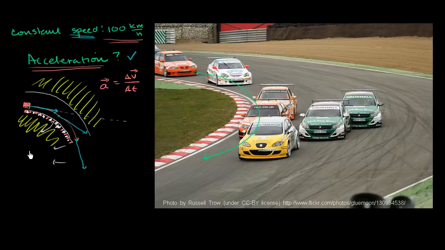So this is just a little bit of a trick question, something for you to think about. We're going to discuss the math in more detail in future videos. But what's happening here is the cars actually are accelerating, and they're accelerating inwards. When I say inwards, they're being accelerated towards the center of the curve, and that's what's allowing their direction to actually change.